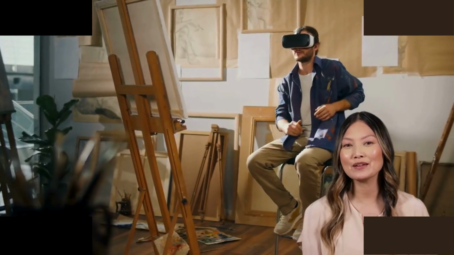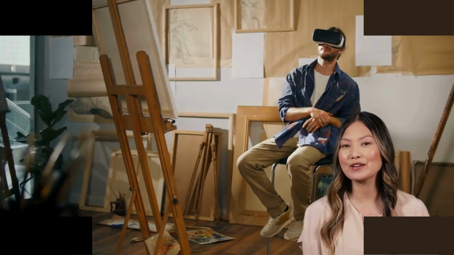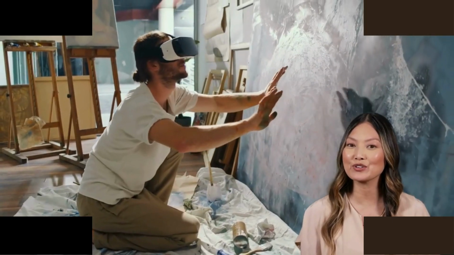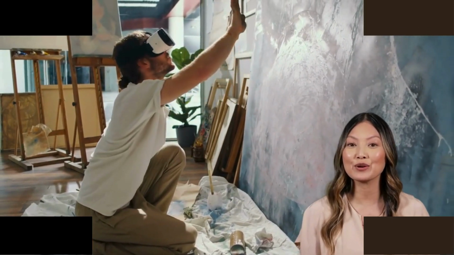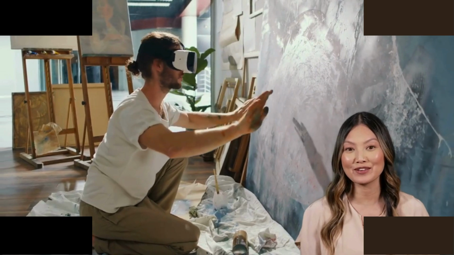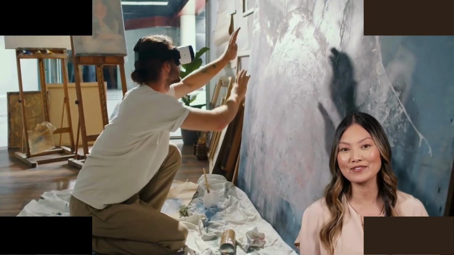Step 1. Select and prepare your image. Choose a high-quality image that you want to convert into an NFT. Supported file formats typically include JPEG, PNG, GIF, MP4, or even 3D files like GLB. Ensure that the image is unique and has value for collectors.